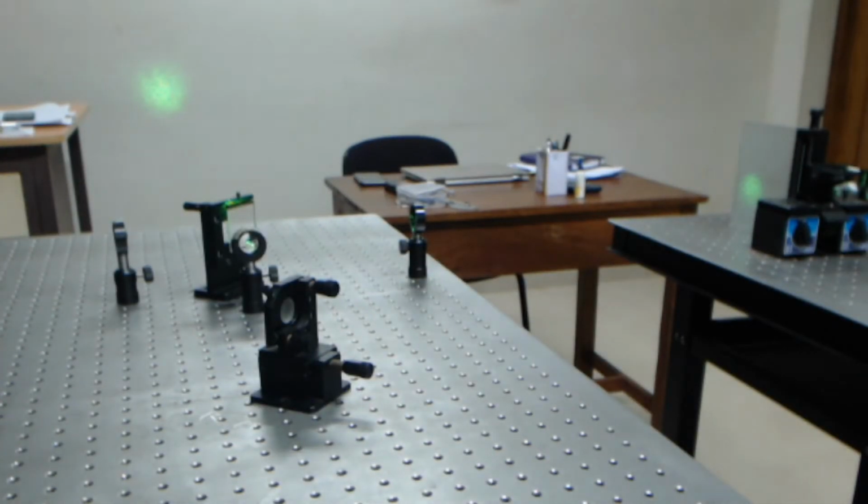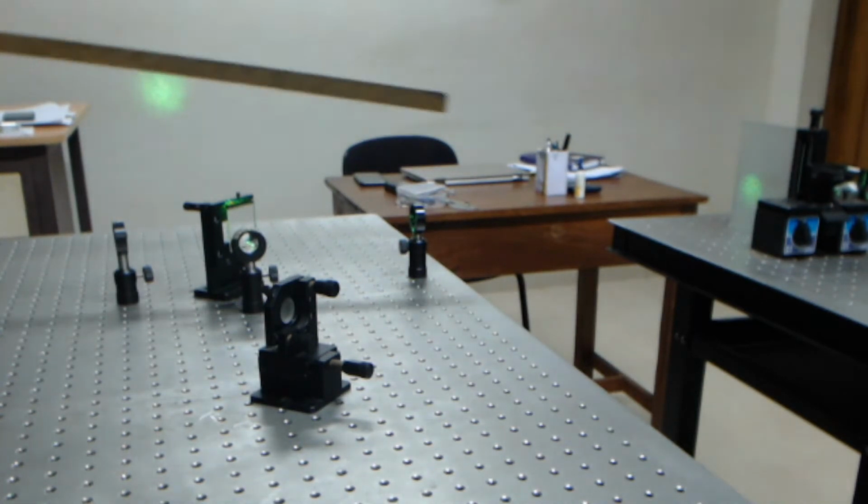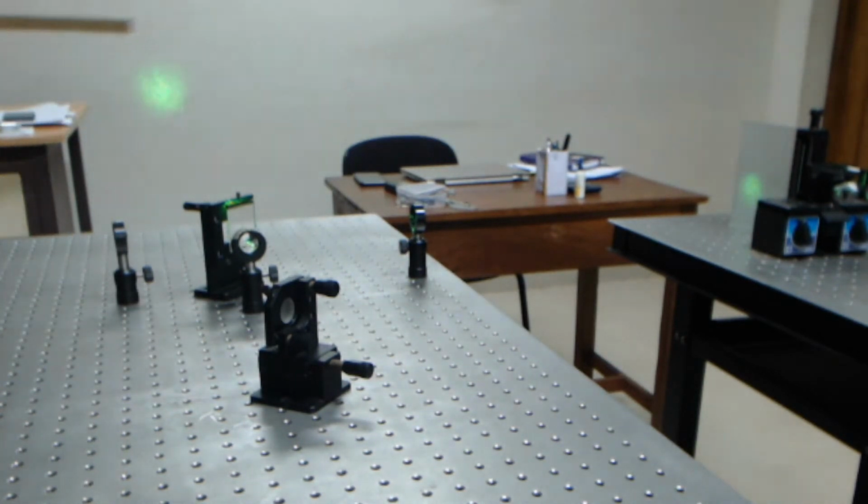The superimposition of this reference and test beam at the beam splitter results in the interference pattern on two sides which are mutually perpendicular. The interference pattern consists of concentric bright and dark rings. The interference fringes are captured using a USB camera which is placed behind the screen.